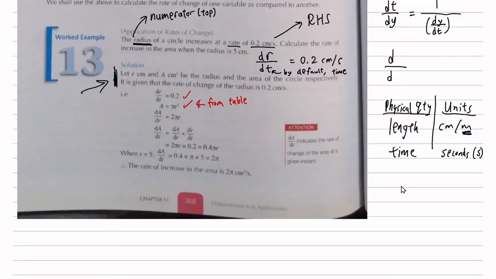Let's start with the ending first. What do you want to find? Rate of increase in the area. What does that mean? We want area over time. So A over time. Oh, by the way, please use a capital letter for area, okay? It's a convention. Also, do not use two letters like surface area, use SA. No. Just use a single letter.